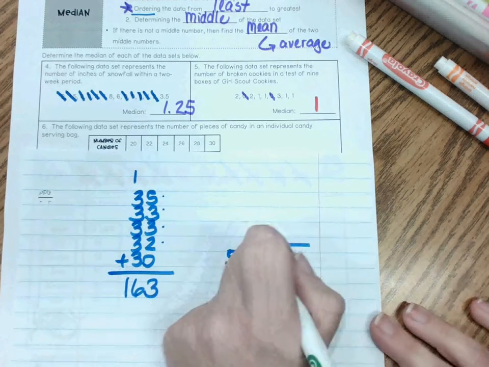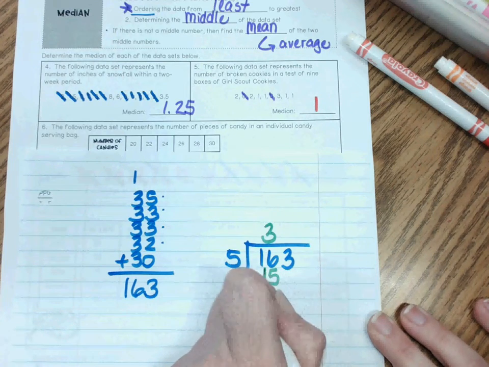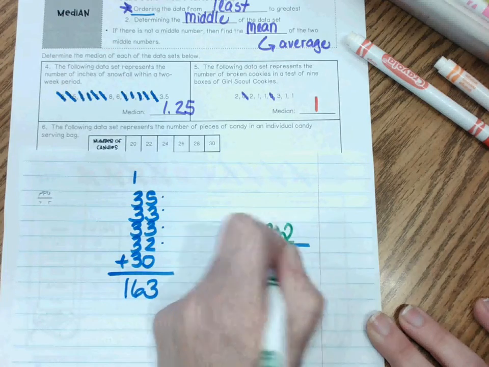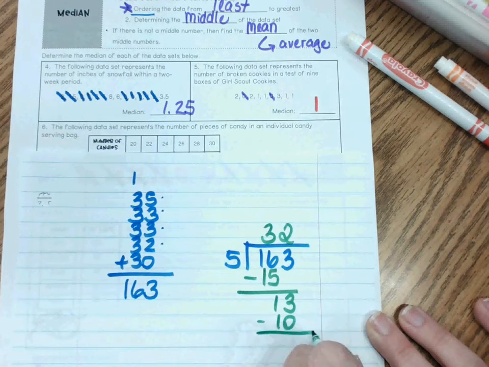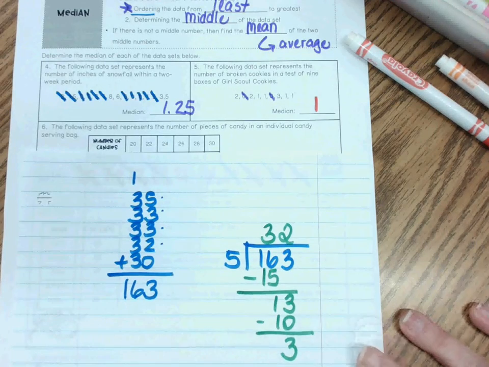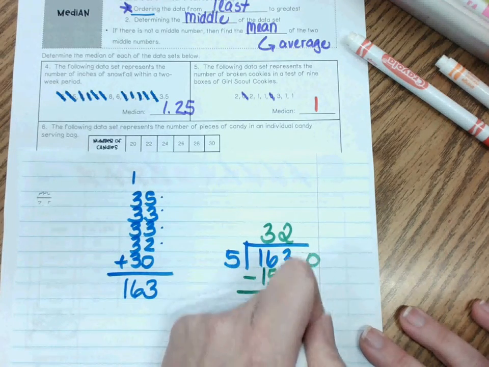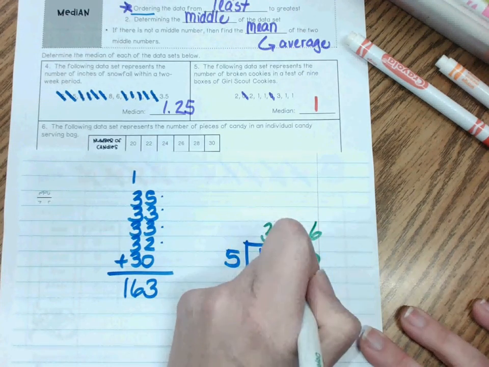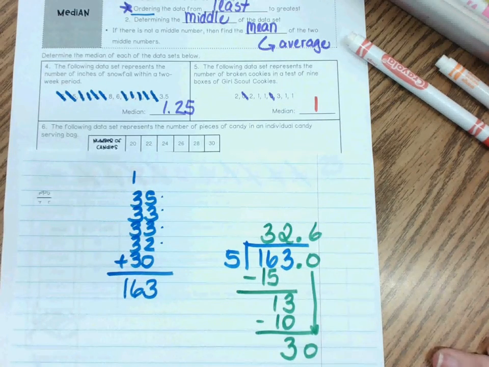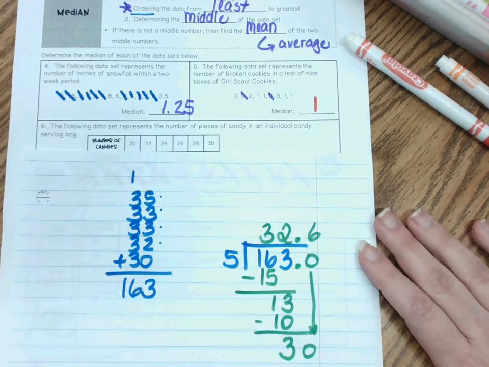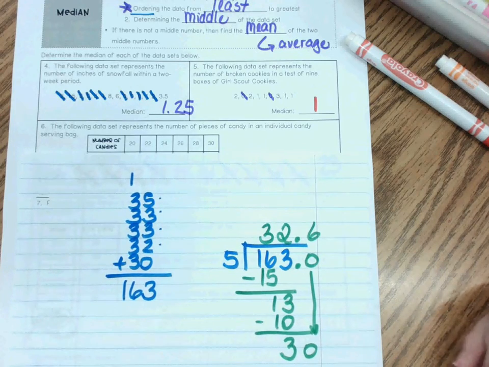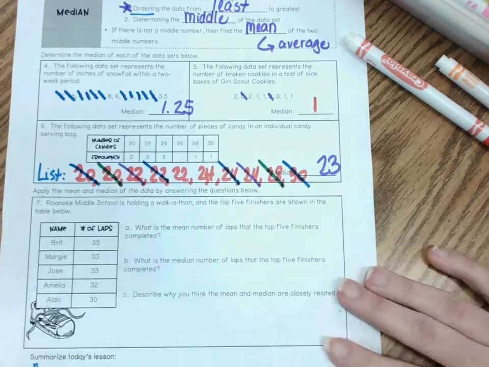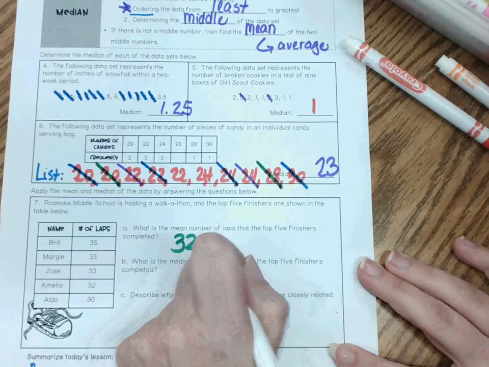Five will divide 16 3 times. 5 will divide 13 2 times. So since I have a remainder, I want to add a decimal and a 0. Drop that 0 down. You get 5 will divide 30 6 times. Bring your decimal up, and you get 32.6. So the average number of laps that the top 5 people completed was 32.6. So we're going to write that here, 32.6 laps.